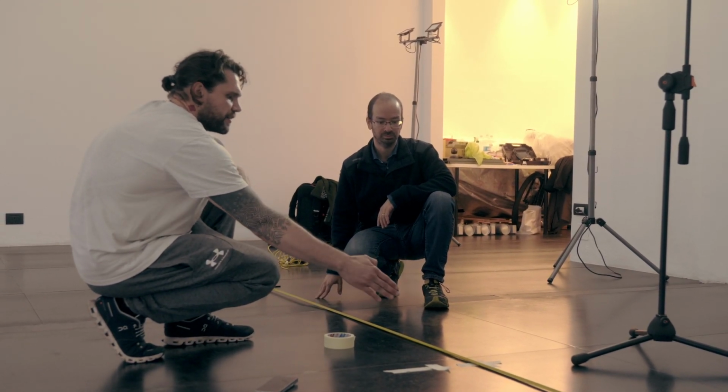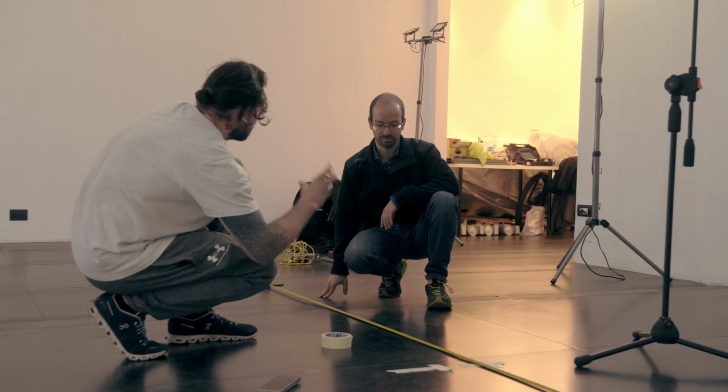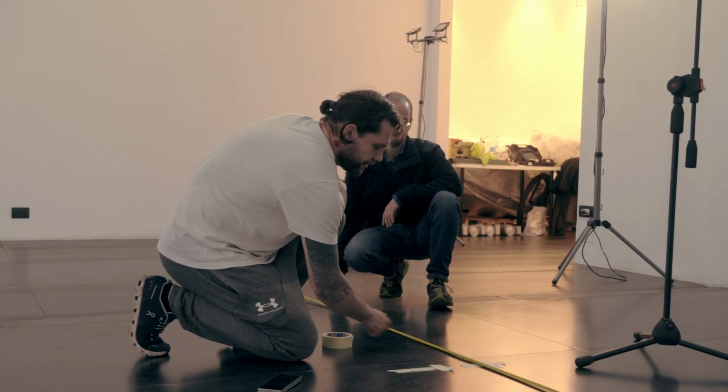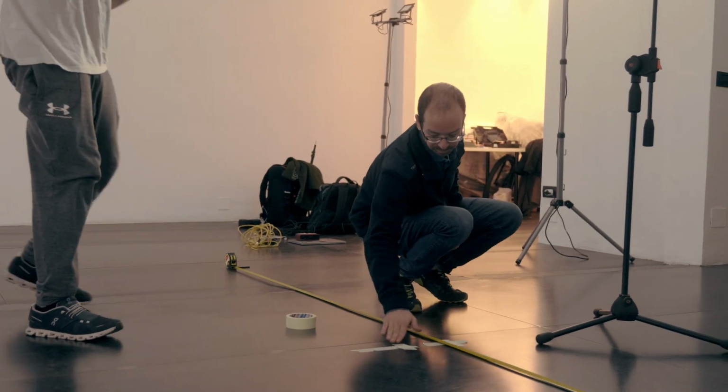Now we want to go back and forward 20 centimeters and make a cross at each point. So we're going to do 20, 40, 20, 40. And I think that will be enough to do our first measurements.